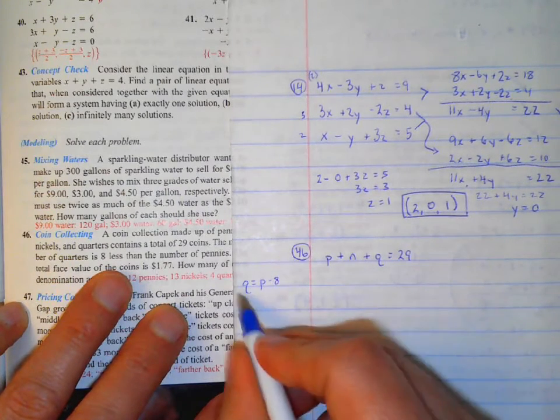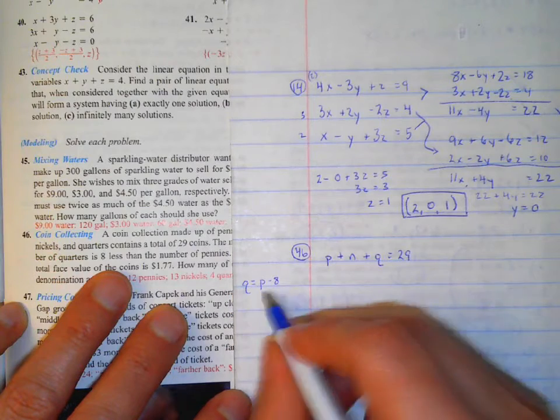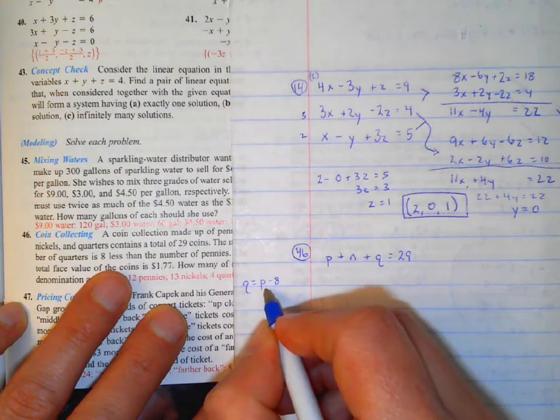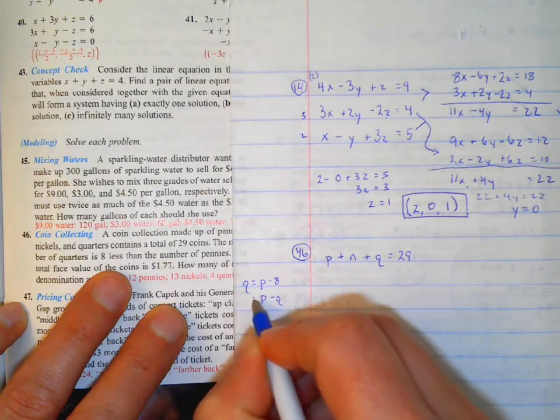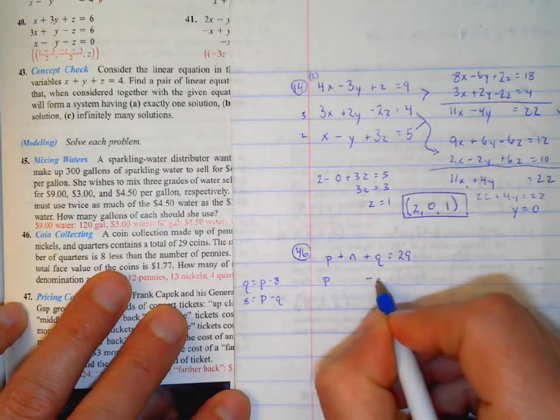Another way to arrange this, let's say I want to make p positive. So if I say p minus q is equal to 8, I could say that. So p minus q would equal 8.